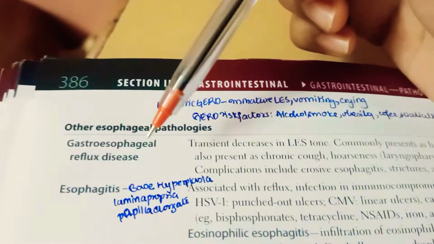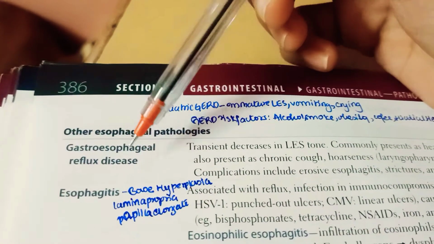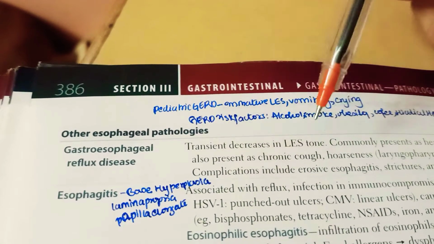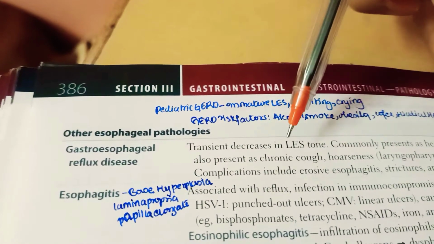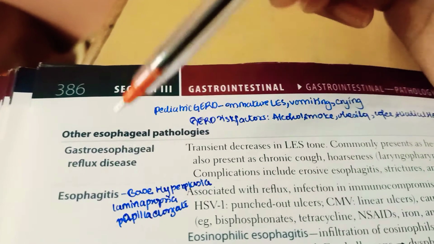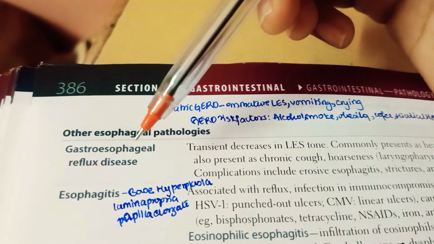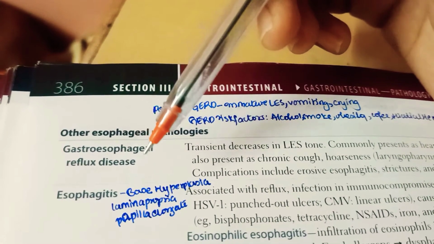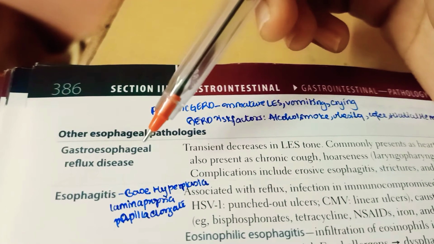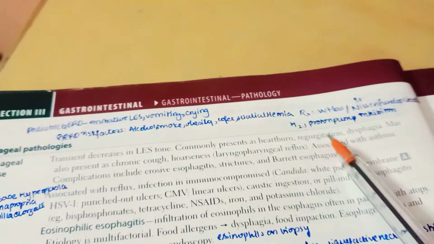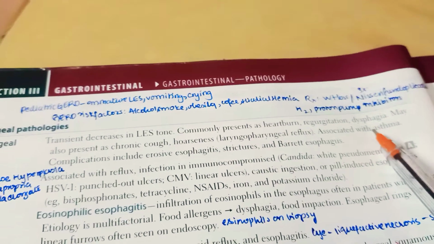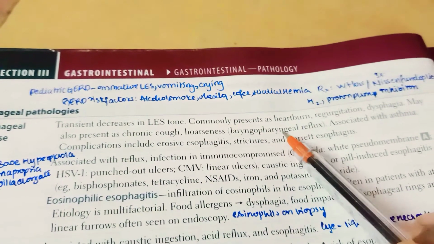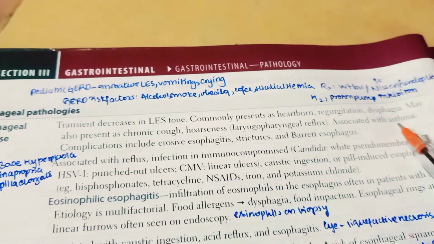Next, let us see GERD, that is gastroesophageal reflux disease. In the name itself, you can see the gastric contents are coming into the esophagus. Why? Because there is a problem in the lower esophageal tone, a decrease in lower esophageal tone, so that all the gastric contents are coming back into the esophagus. And you can understand the esophagus is unable to bear this acidic content, so it may present as heartburn, and it also may lead to regurgitation, dysphagia, and also may present as chronic cough, hoarseness, that is laryngopharyngeal reflux, and it is associated also with asthma.